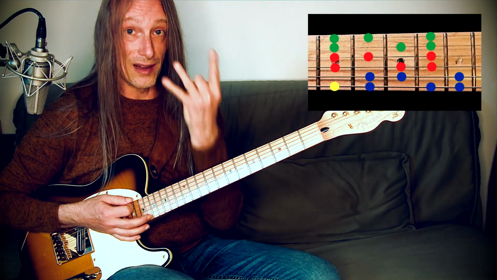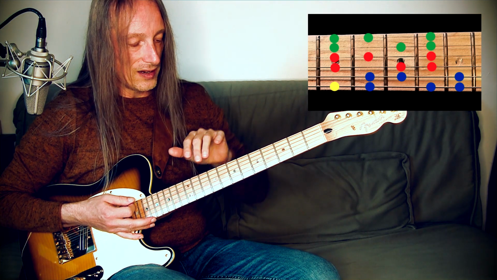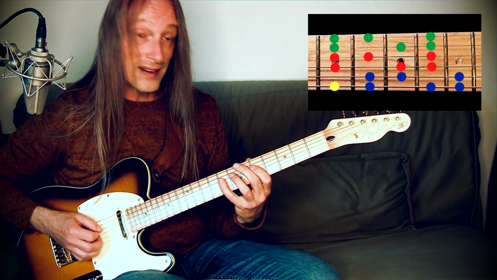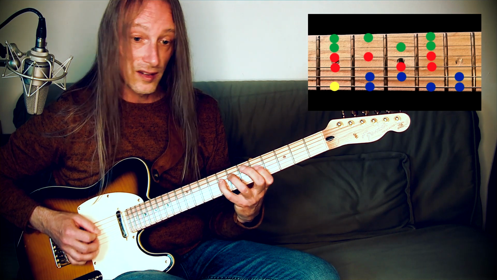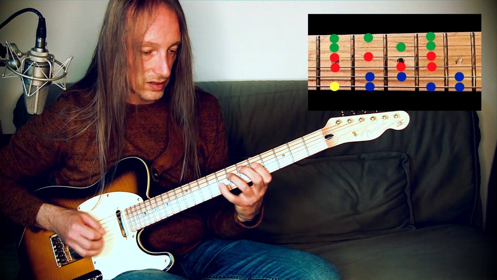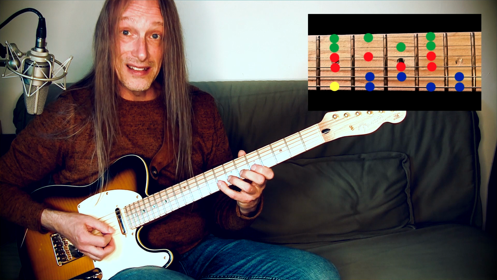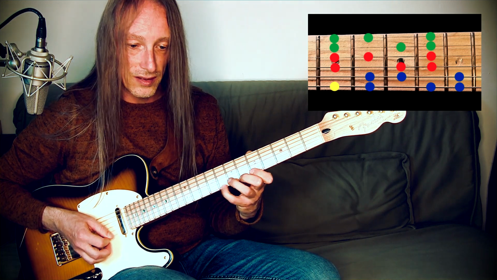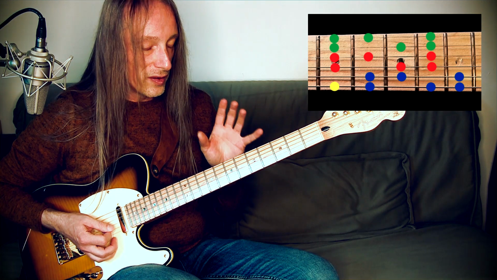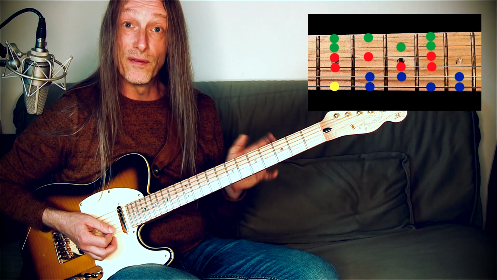So on the E string I have this, and on the A string I have this. You can apply this also to the D and the G string. It's the same pattern, the same shape. And the same you can apply to the B and the E string. So we have 3 sub-patterns here. They all look the same. It comes in very handy.